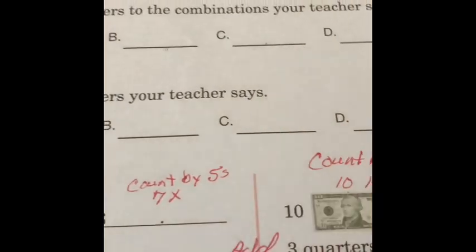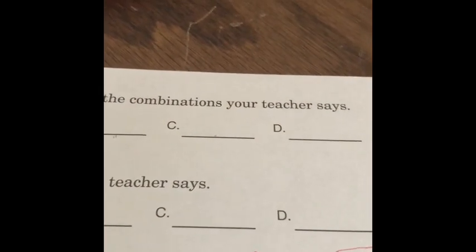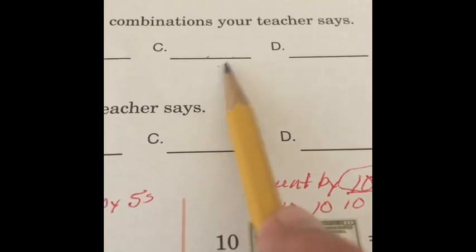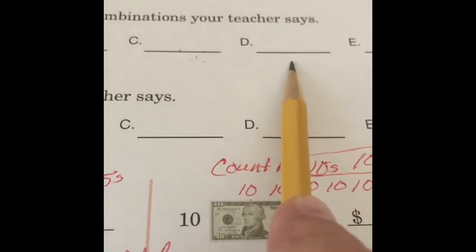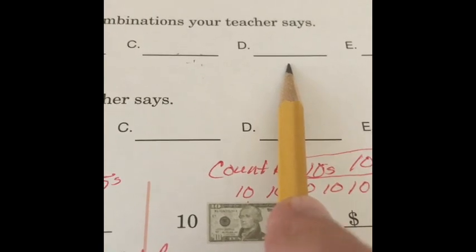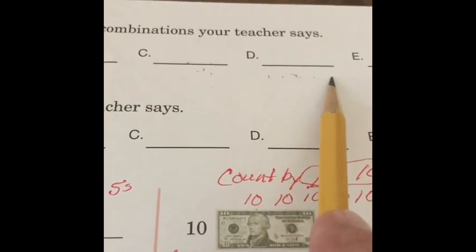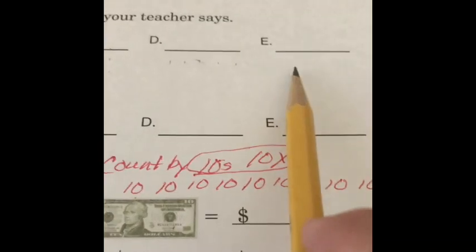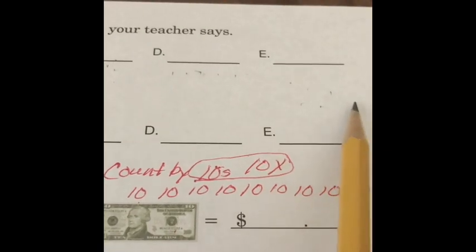C. C is 9 plus 2 times 5. D. D is 40 divided by 4 plus 6. E. E is 18 subtract 8.